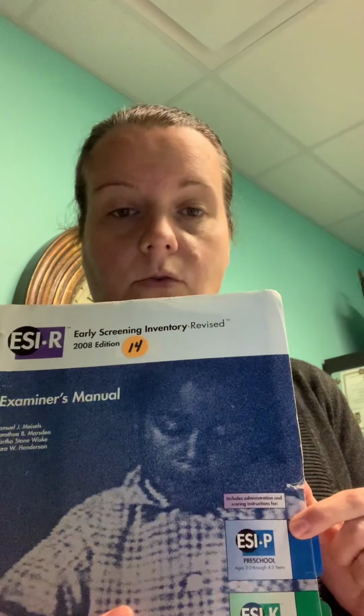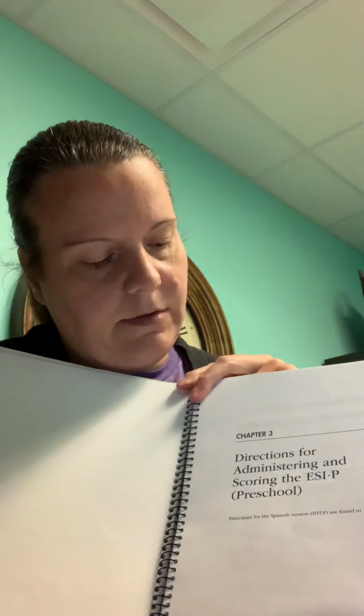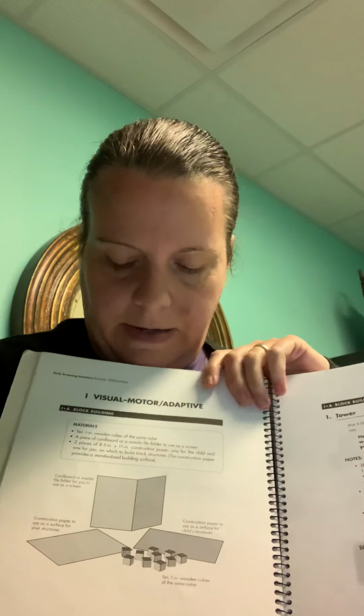So you'll see that the manual has the front cover, and on the front cover it tells you that the ESIP is for preschool, 3 to 4.5-year-olds, and then the ESIK is for kindergartners, 4.5 to 5 years and 11 months. So if you go to the tab that's related, that's blue, you'll see everything related to the ESIP. So ESI preschool, the early screening inventory preschool. And it will actually break it down step by step.